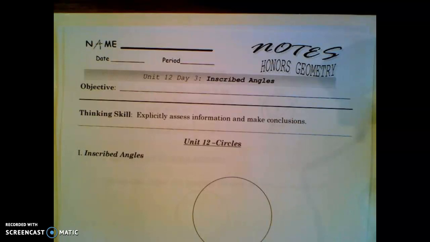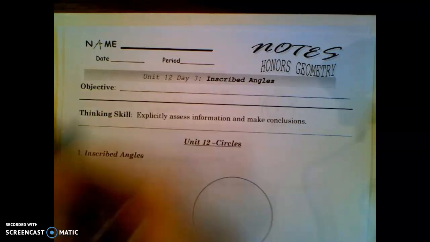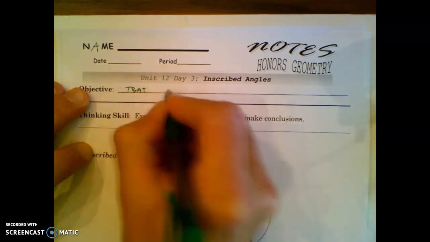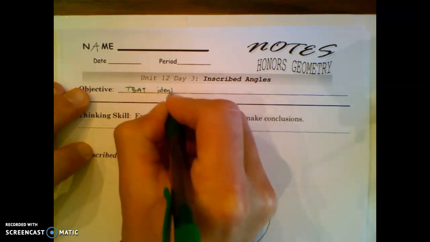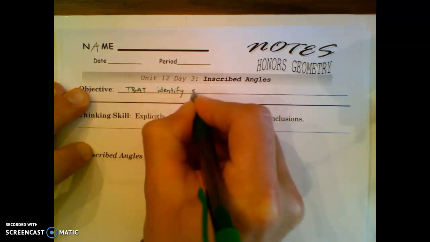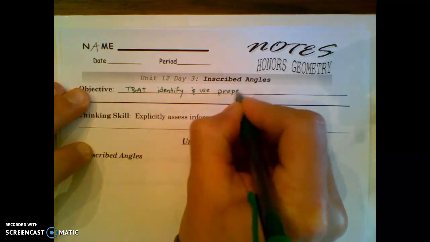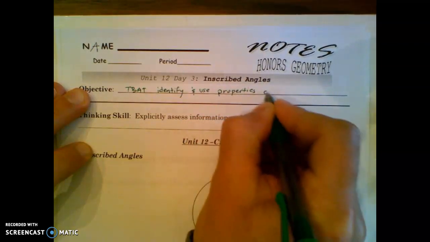But in any event, these are the notes portion of this. Again, we talked about an inscribed angle and what that meant. The objective for the day is to be able to identify and use properties of inscribed angles.